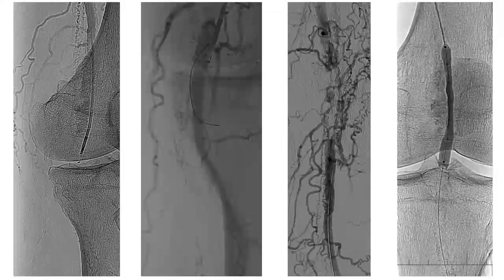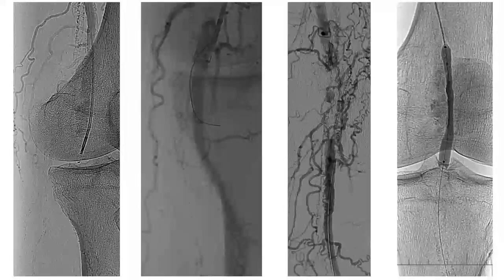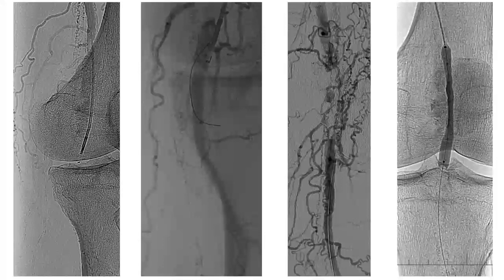We use Outback instruments, V14 wire, and predilated this lesion with a 4 millimeter drug-eluting balloon. After this balloon, we use a Shockwave 6 millimeter balloon, and this first image is after the Shockwave balloon.